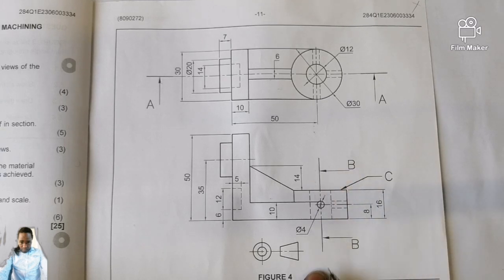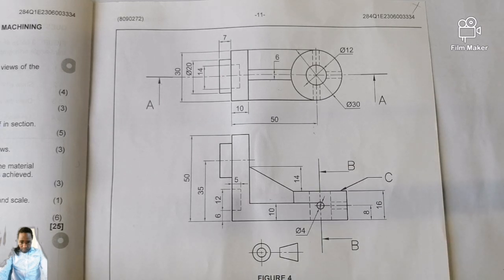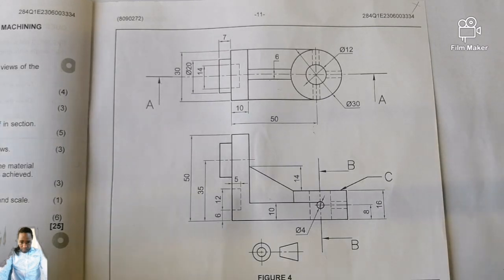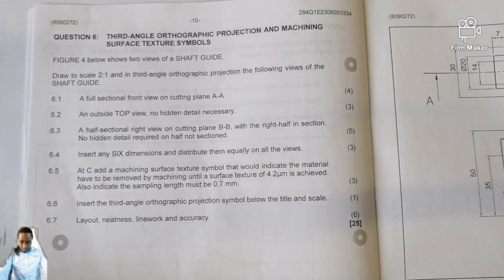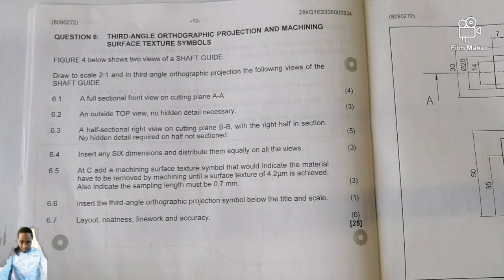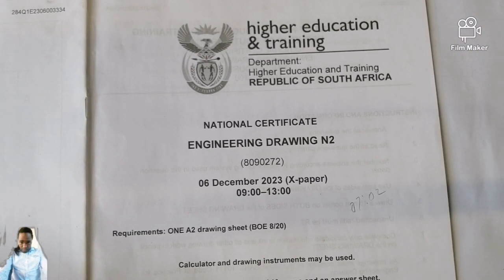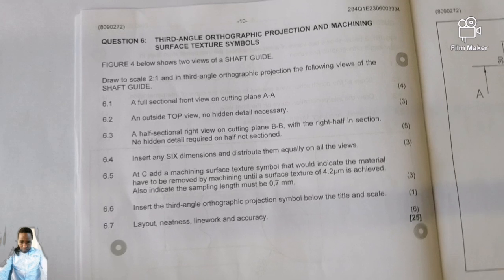And again, if you check your BB cutting plane is situated in your front view, which means this BB, if it's like this, it talks about a full sectional of your right view, you understand? Because we do not have the word left here. Okay, on the next page there are questions. This was a previous question paper, which was written on the 6th December 2023, on the topic of third angle orthographic projection.